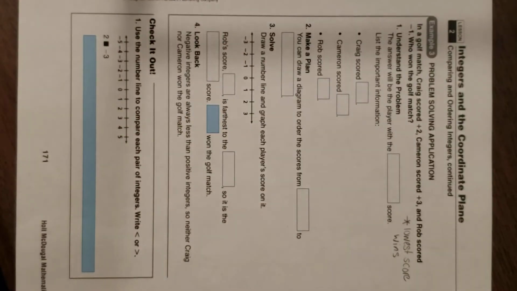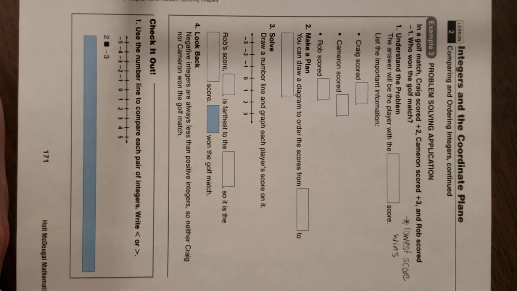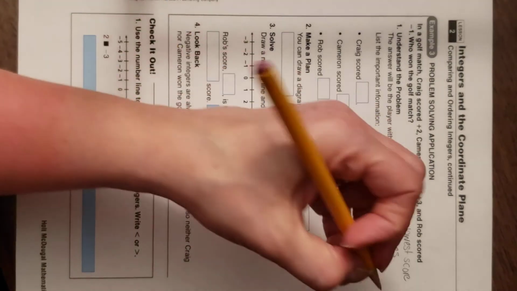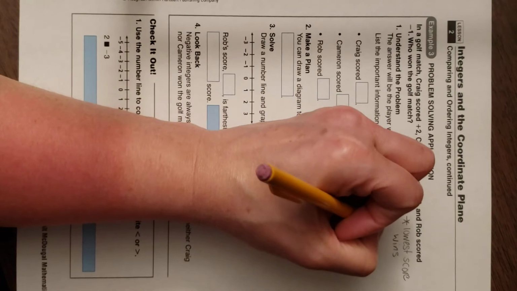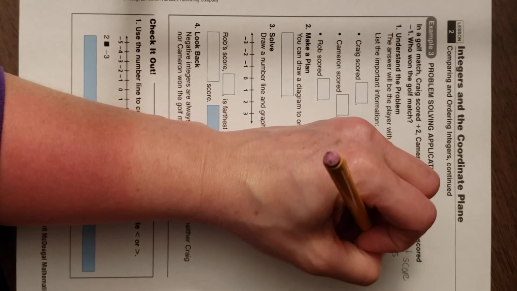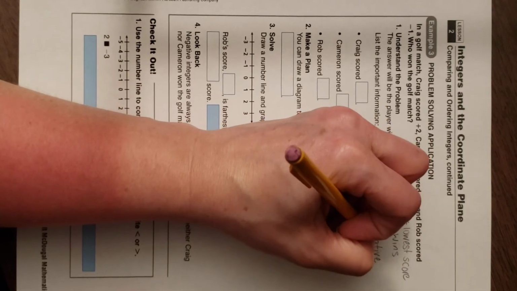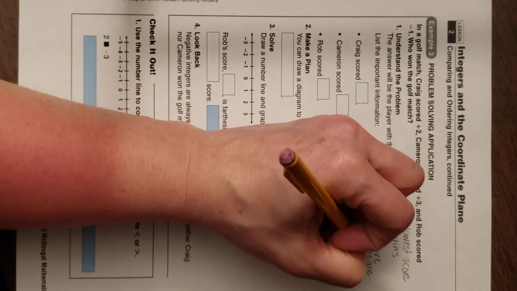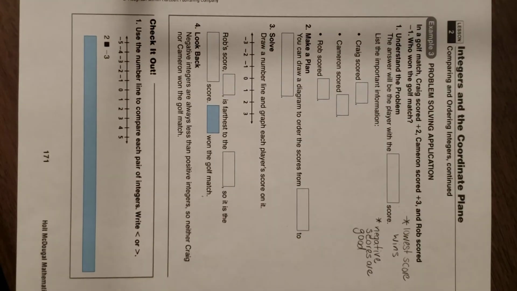And when they talk about a golf match or a round of golf, negatives are good. So when you play golf, each hole you come to, they say you should make it from the tee where you start to the hole in a certain number of shots.